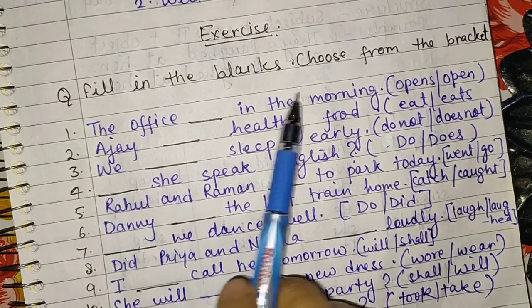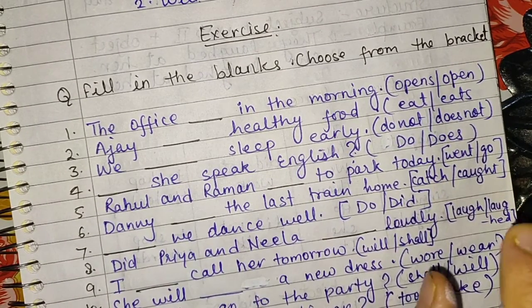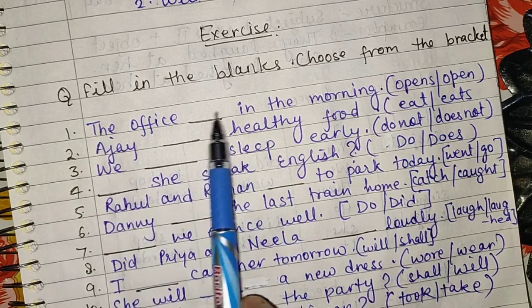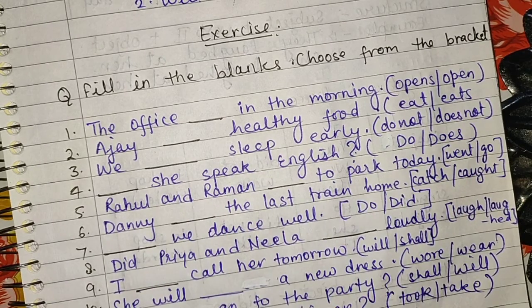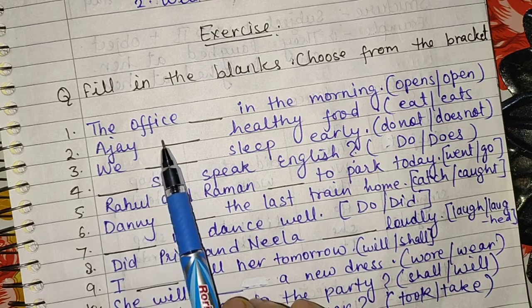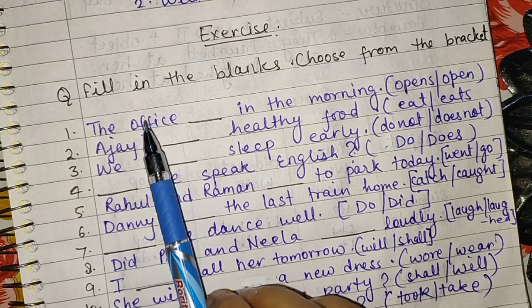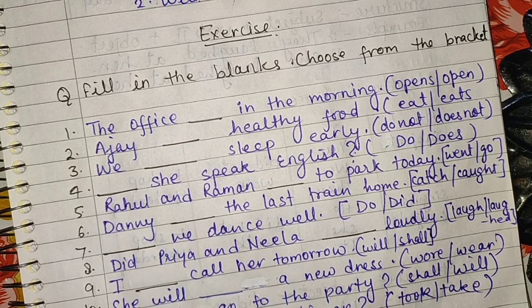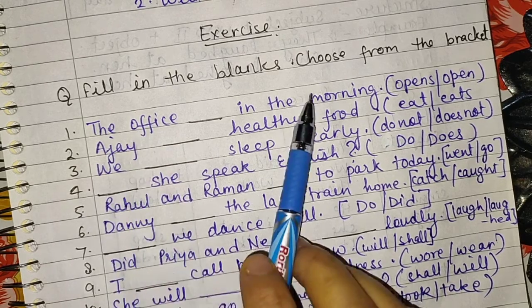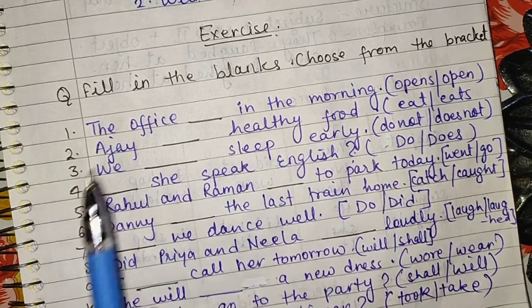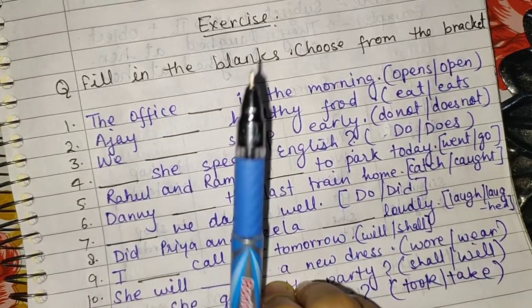So don't read this sentence just simply, "the office dash in the morning opens." Just keep this thing in mind that the office is your subject. Then when you keep the structures like this in the place of sentences, it will be easy for you to answer.